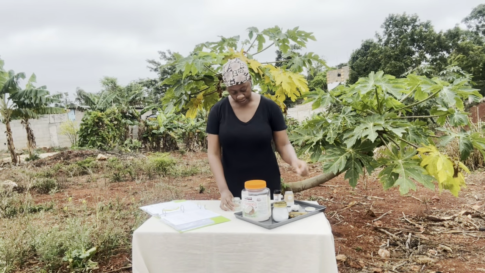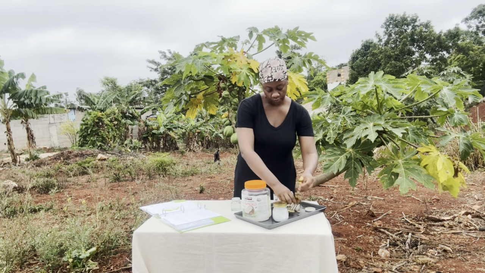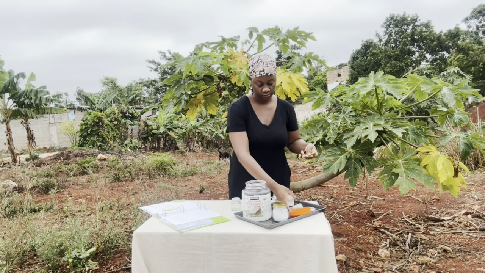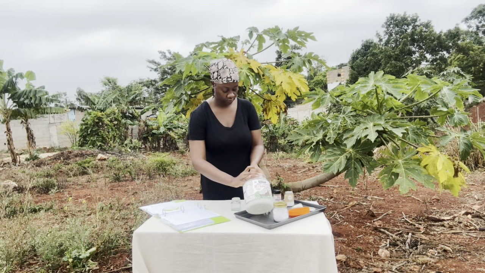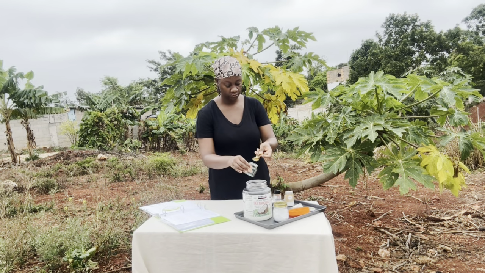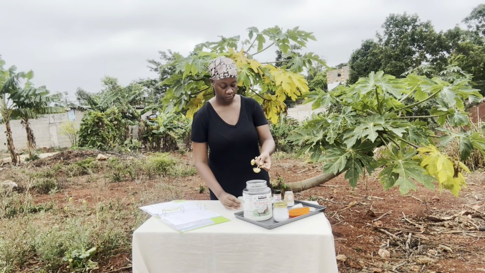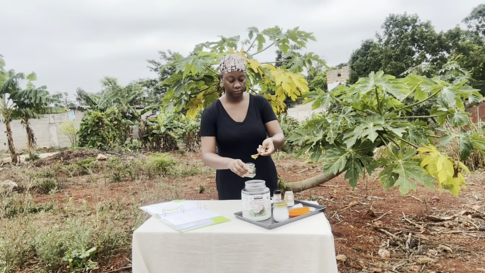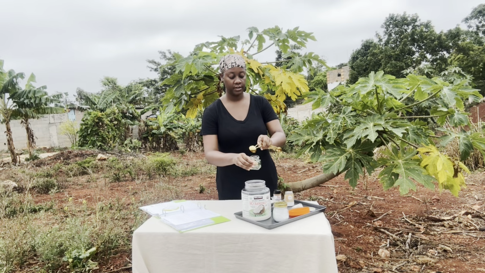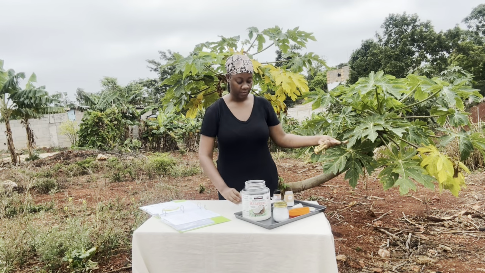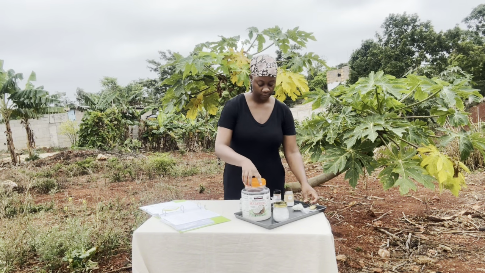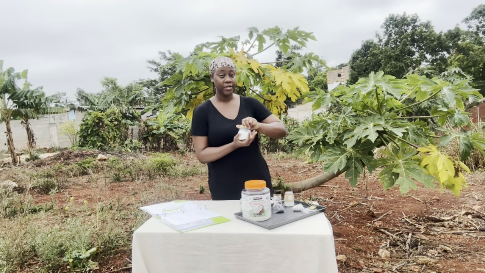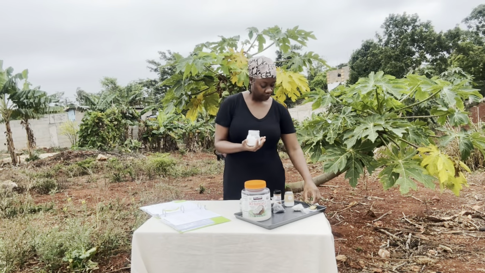So starting out, I'm going to need 2 tablespoons of coconut oil. All right, so that is 2 tablespoons. I'm going to be using 1 teaspoon of baking soda.